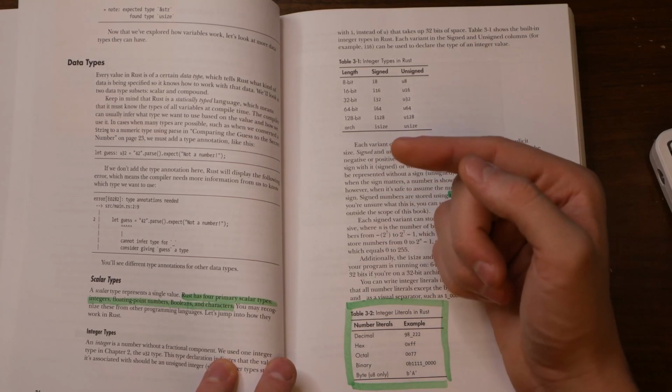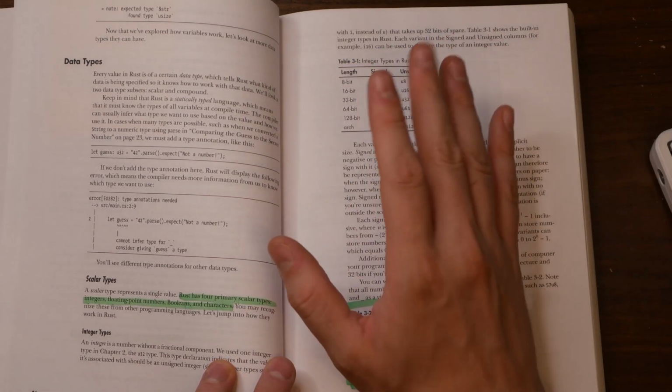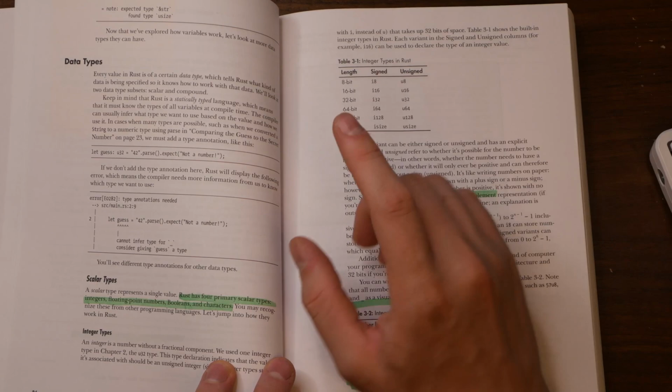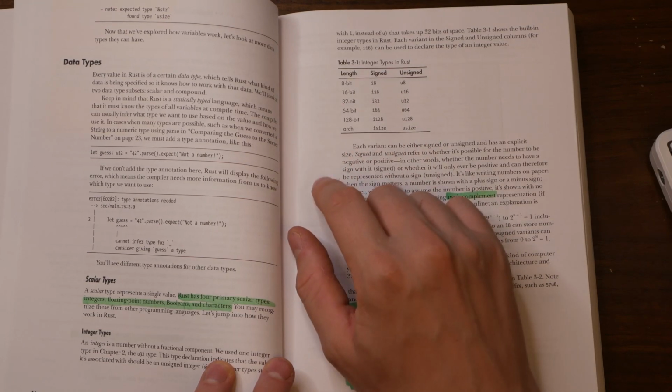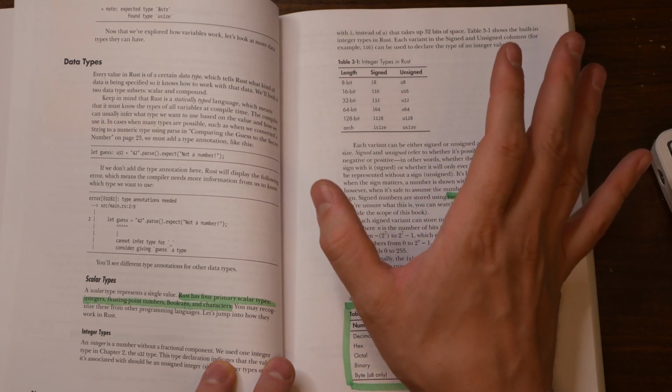The types specifically, or I guess I should say the data types according to this book, are defined as either being scalar or being compound. And I don't really know what the word scalar means.